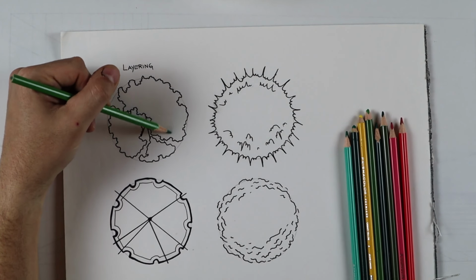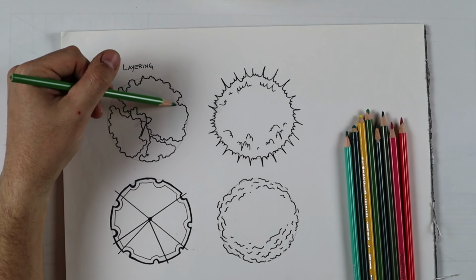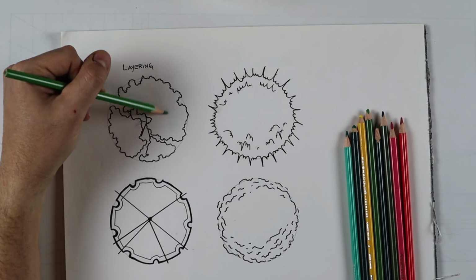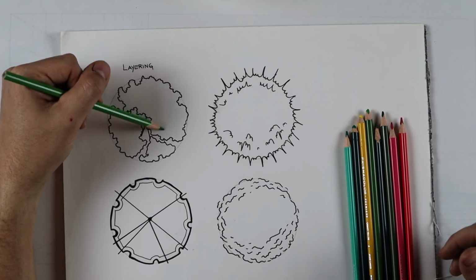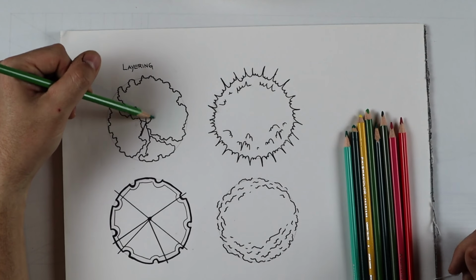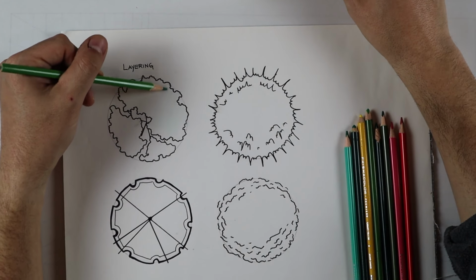So now colored pencils have a wax to them that binds the pigment, and so as you are laying down color, you're going to get a little bit of a waxiness to it, and the harder that you push, the waxier it's going to look. And so I'm just putting down a very light layer, and this takes a little bit of time.